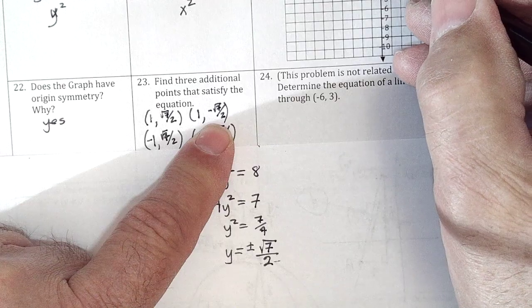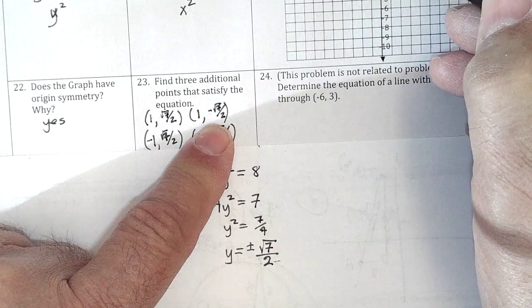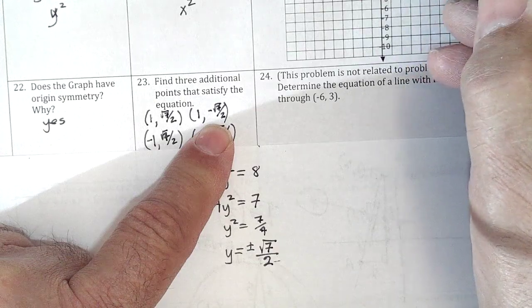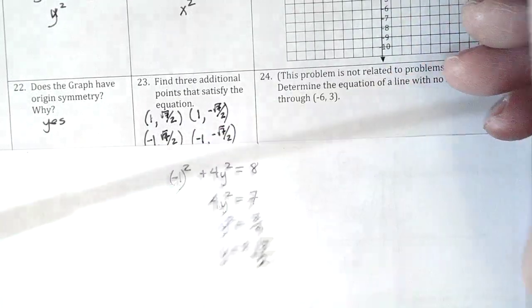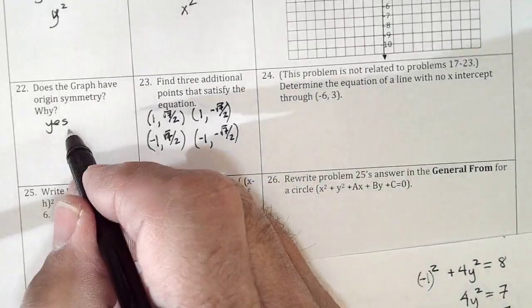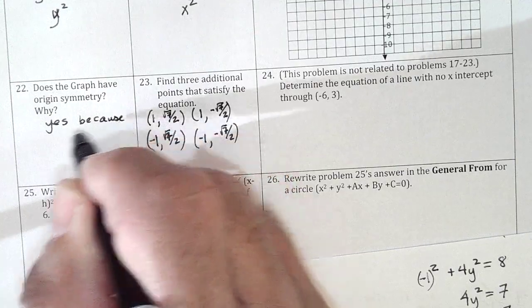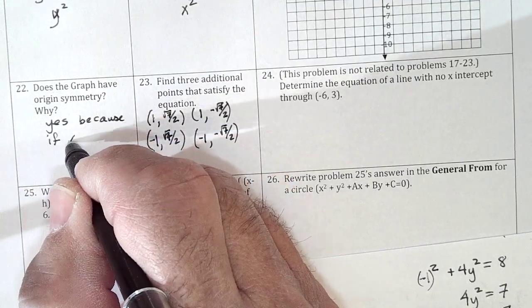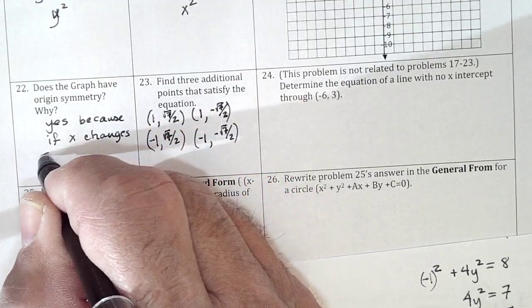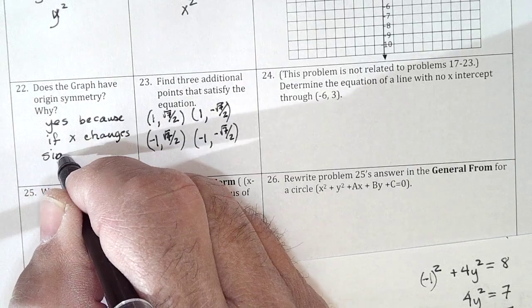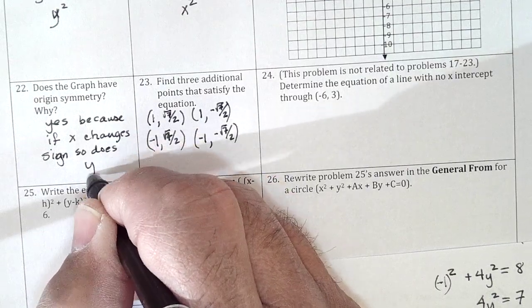And if I connect the dots on this, I'm going to get what you might call an oval. That's the layman's term. It's called an ellipse. Yes, because if x changes sign, so does y.